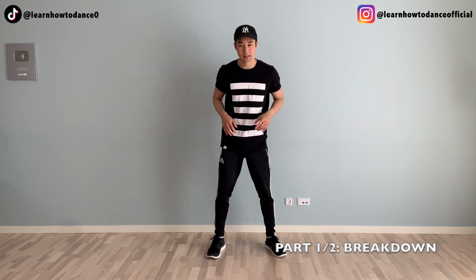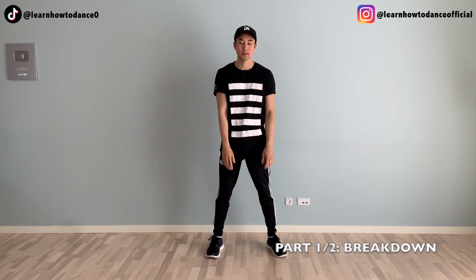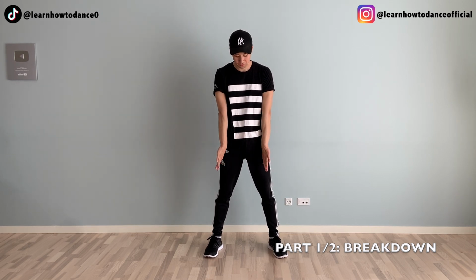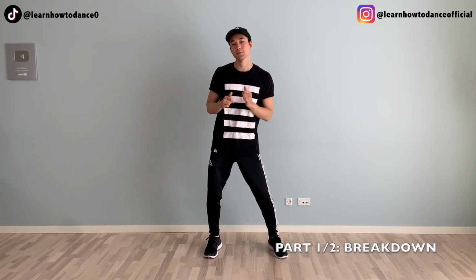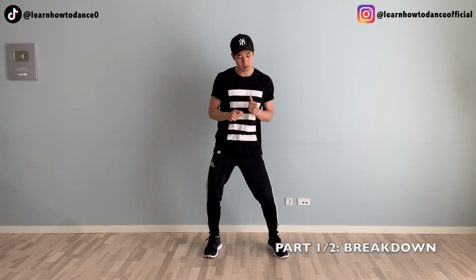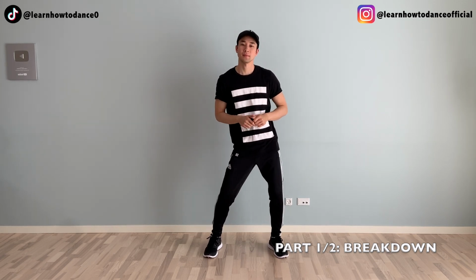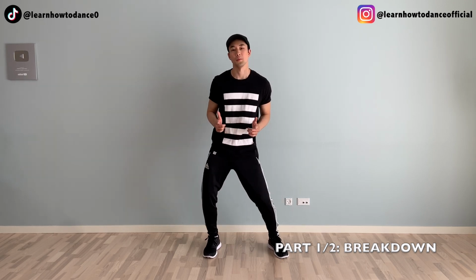Okay, so for the next part, we're gonna practice this bouncy thing, yeah? So just stand like this with your feet a bit apart, and then you want to go bounce, bounce, bounce, yeah? Just do this a couple of times. Now place your hands like this, yeah? Boom, boom, boom, boom. Now let's do the transition.